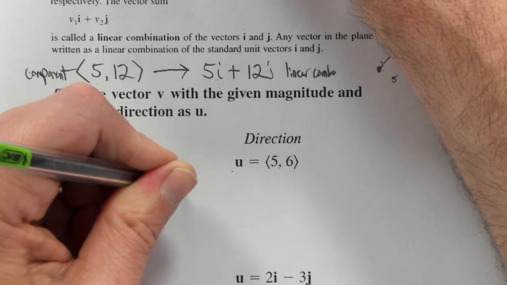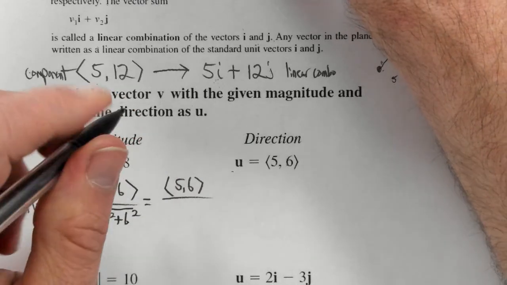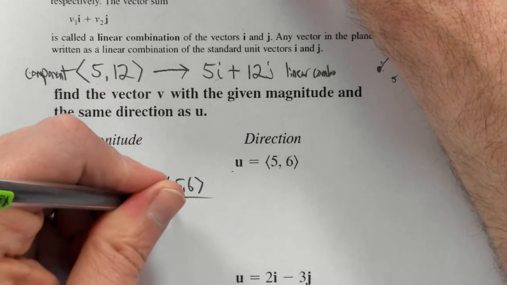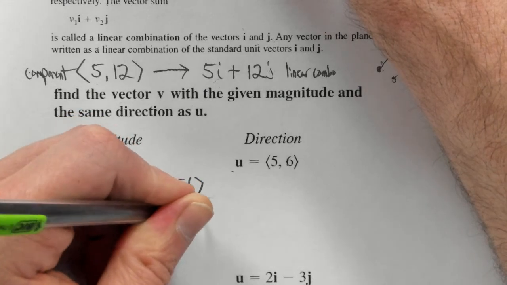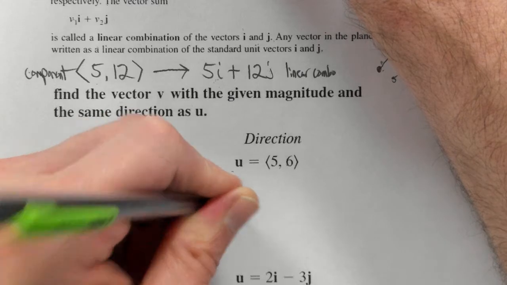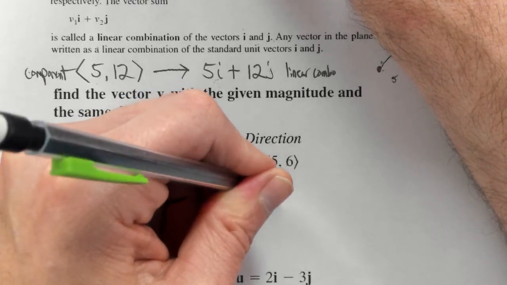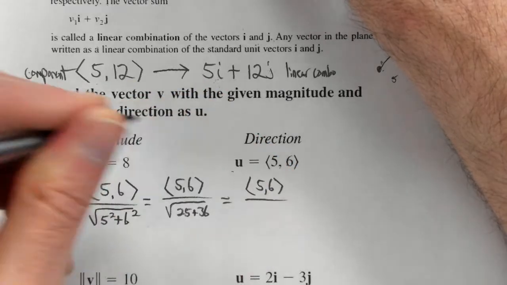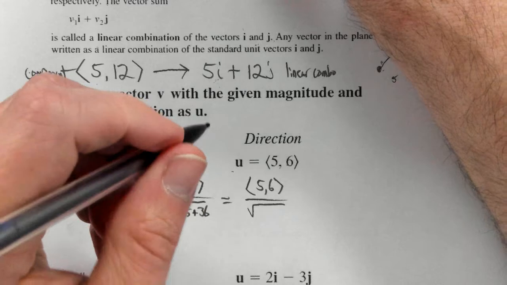So we're still at 5, 6, and we're dividing by the square root of 25 plus 36, and that's going to be the square root of 61.